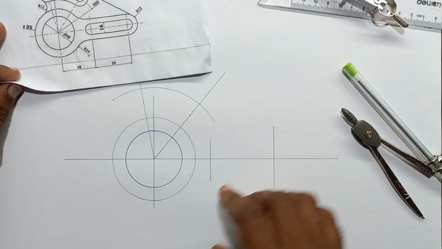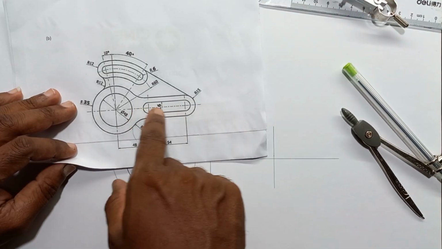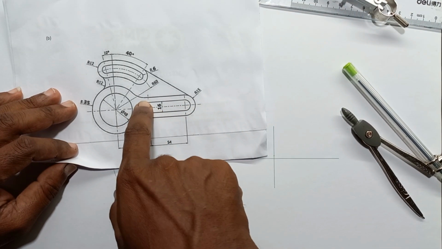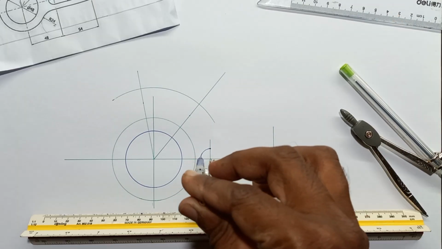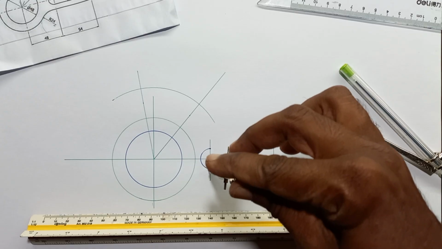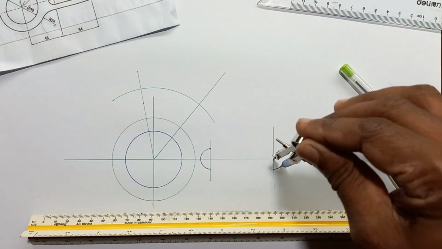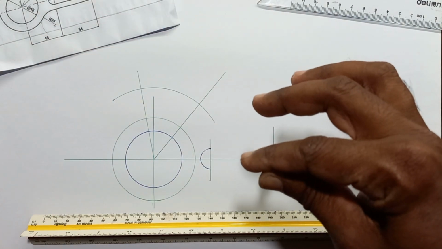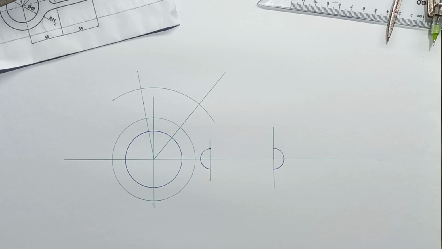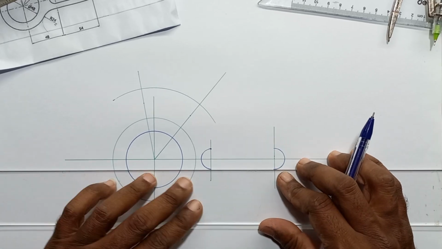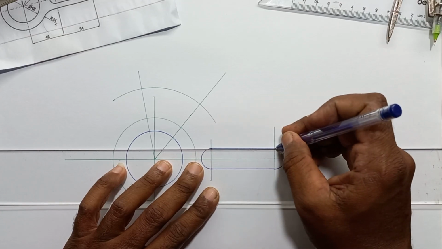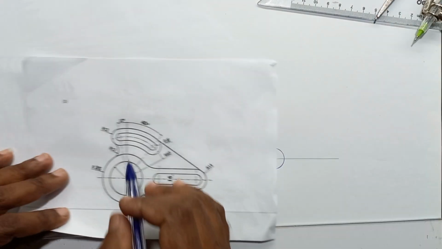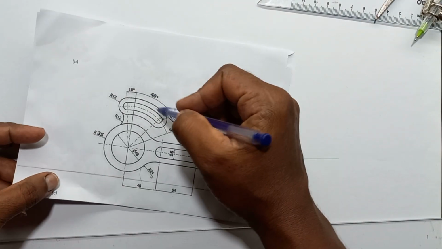Then we are going to draw this straight slot. Inner radius, this arc radius, is equal to 8 millimeter. Here I'm going to complete the slot by drawing the two straight lines. Then I'm going to draw this curved slot, either one.